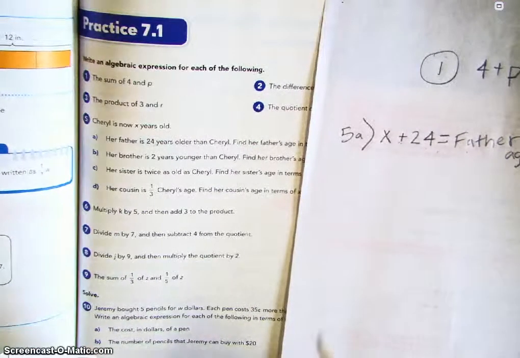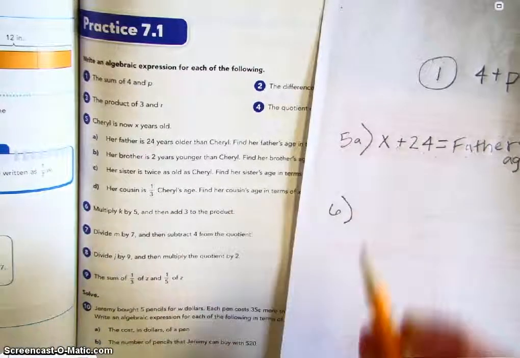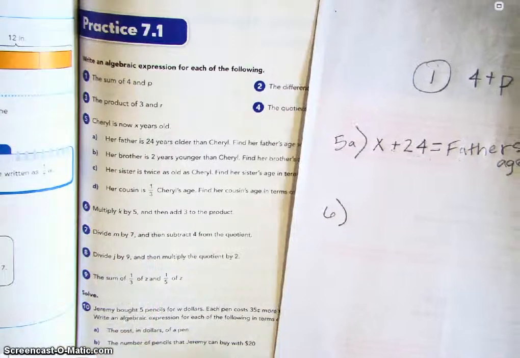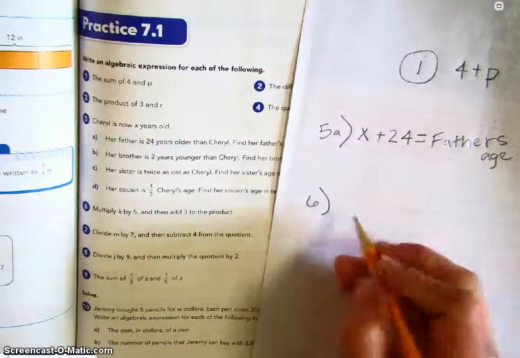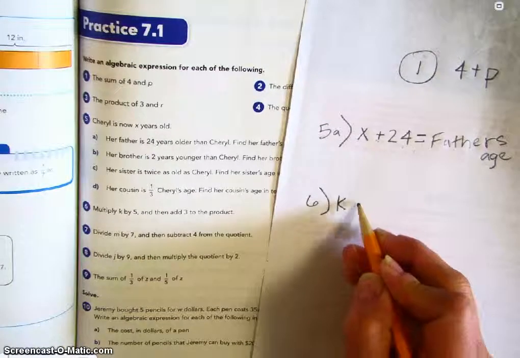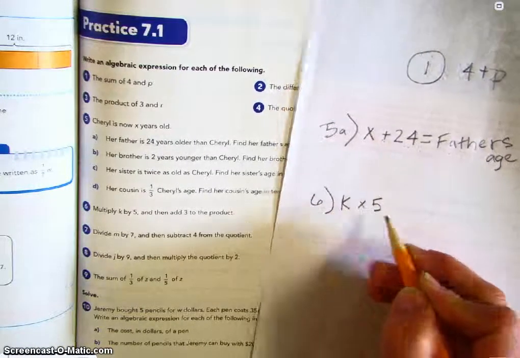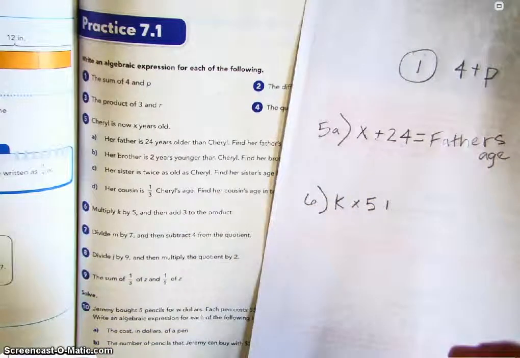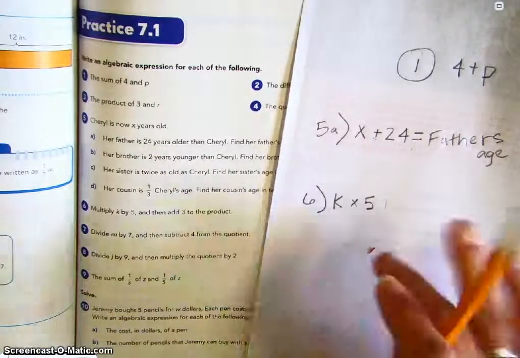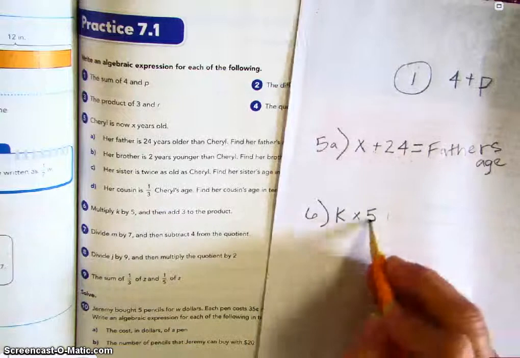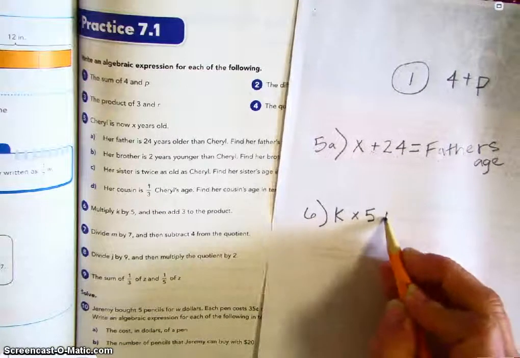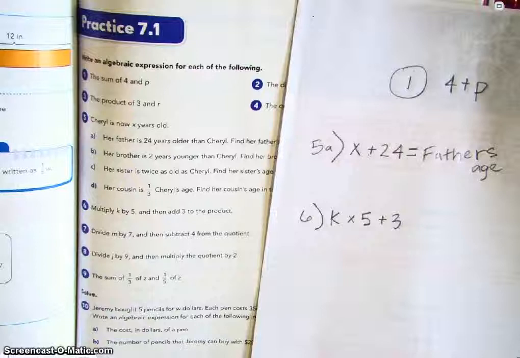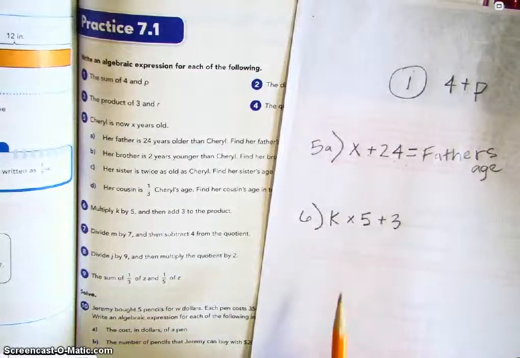I am going to do number 6 as well with you. It says multiply k by 5 and then add 3 to the product. So multiply k by 5, then add 3 to the product. If we learn our order of operations, we would do our multiplication first, and then we would add 3 to the product. So it would be 5 times k.